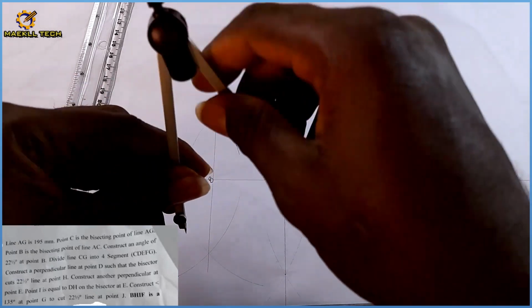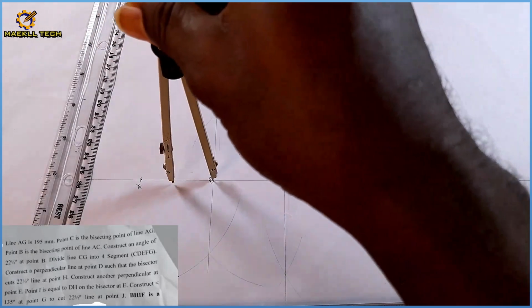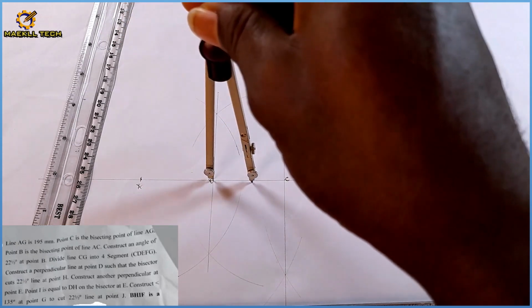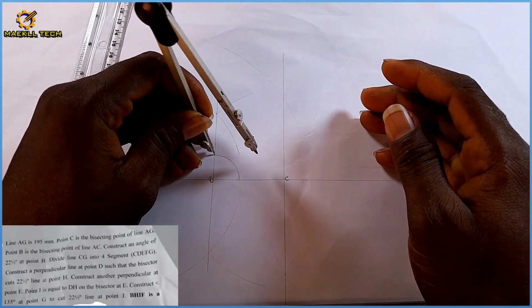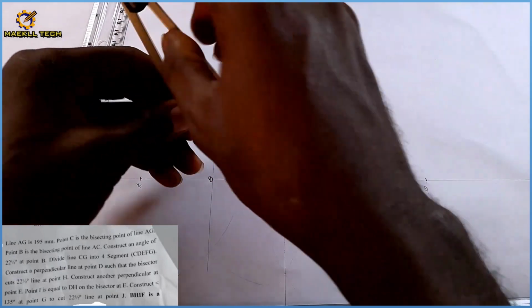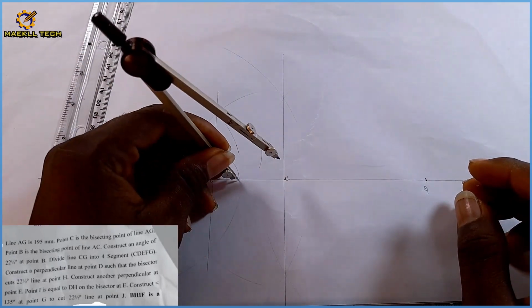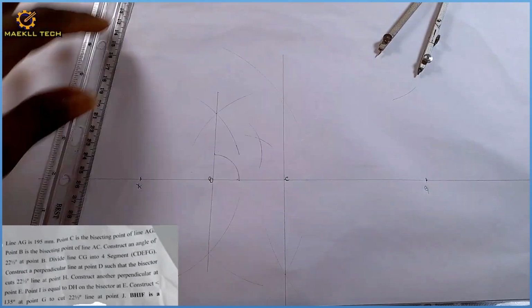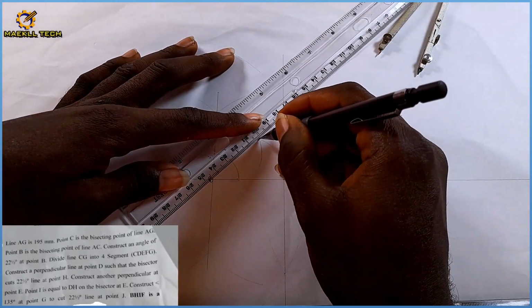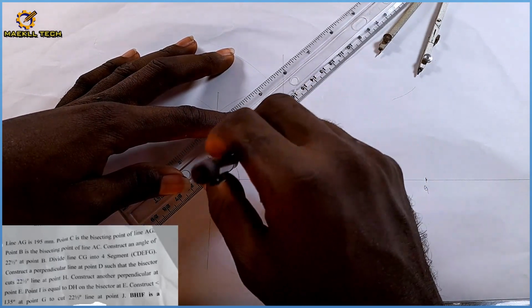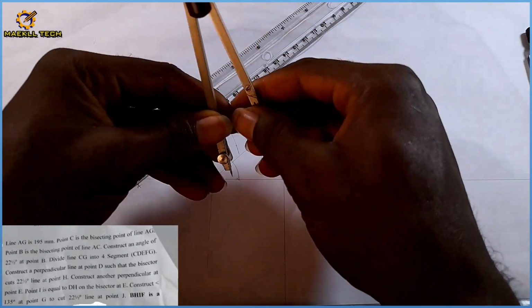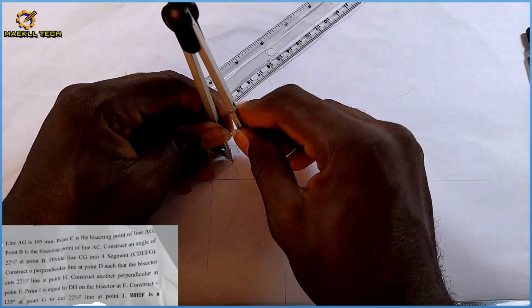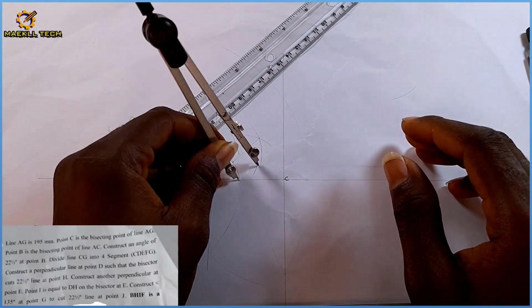So 22 and a half degrees, I'm going to first of all construct angle. From here to here is angle 90. I'm going to bisect that 90 to get 45. From here I'm drawing this faintly from this junction. Then I'm going to bisect here to here to give me 22 and a half. With my compass standing right here, I draw 1, then here 2.